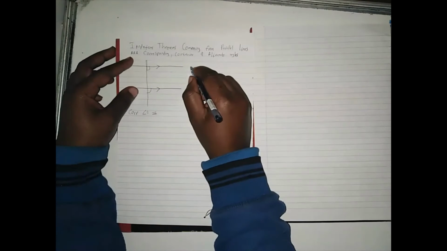So that's what the theorem says: if you have parallel lines cutting a line, then the corresponding angles that are formed there are equal.